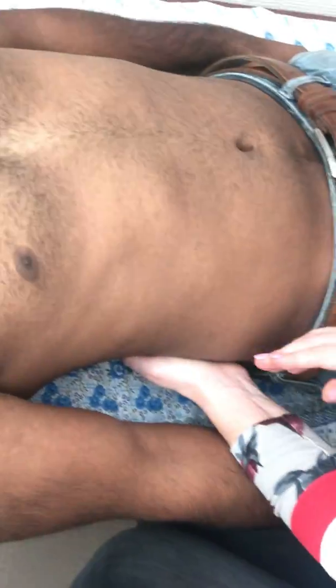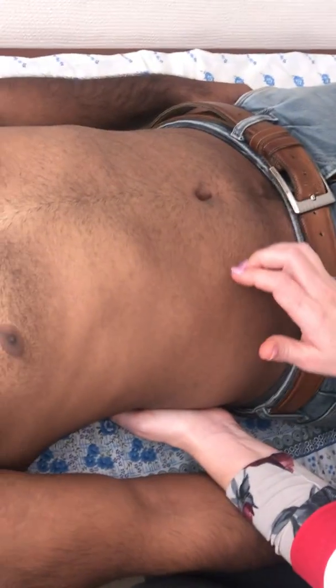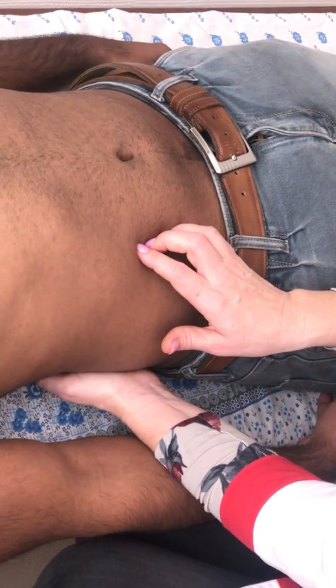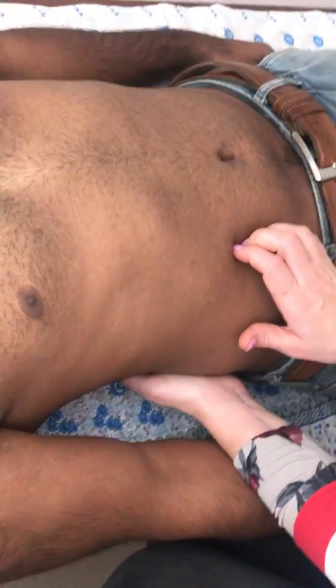After that, for the ascending colon, it will be bimanual palpation. One hand will be in the lumbar region, the other hand opposite the umbilicus and laterally to the rectus abdominis muscles. Inhale, exhale.